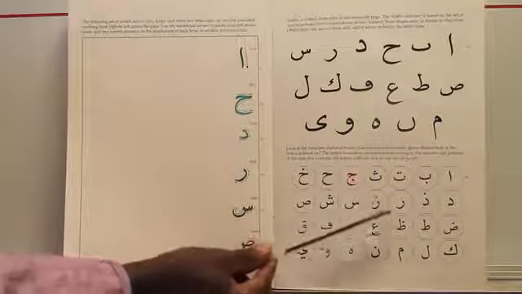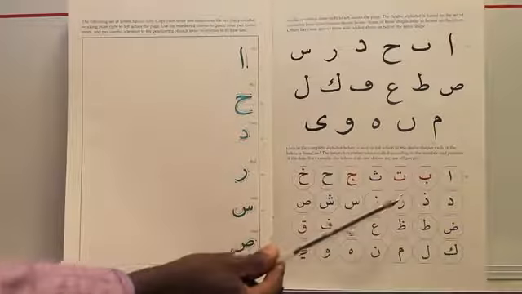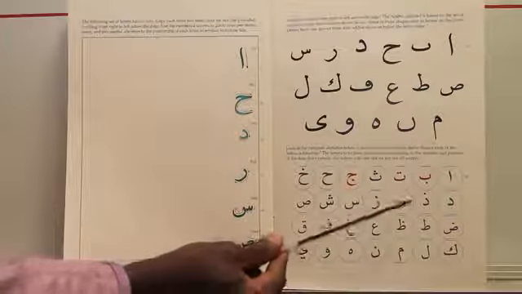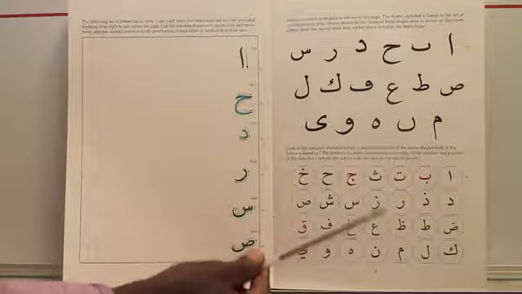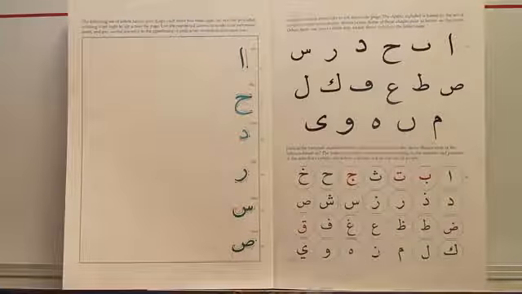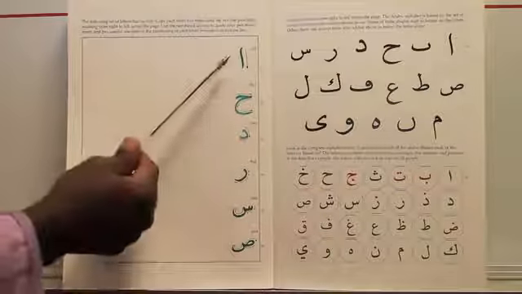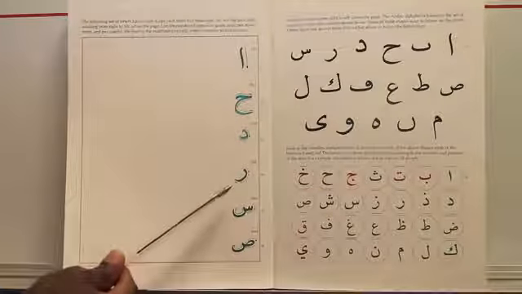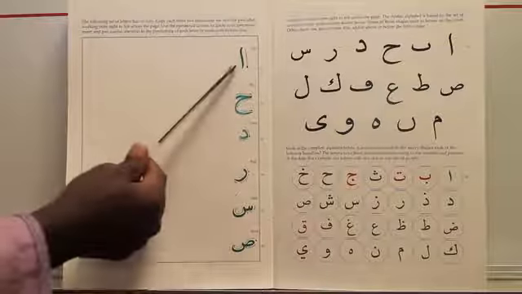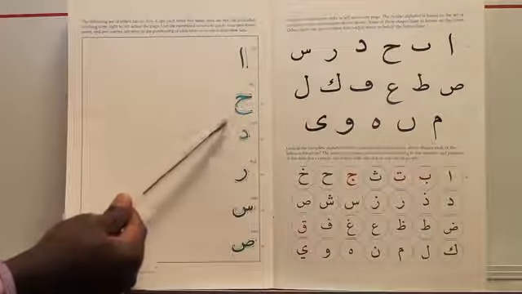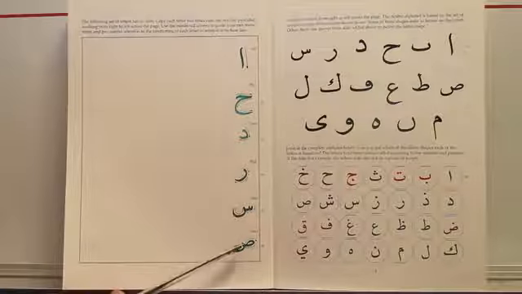Now on the same page, page 4, you see they are color coded according to the number of dots and whether it's below or above the letter. As I mentioned on the board earlier, these are the letters which carry no dots at all. One of them is alif, as you can see, the ha, the dal, the ra, sin, sad.